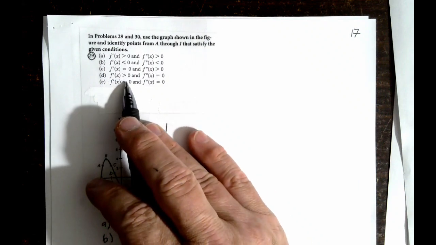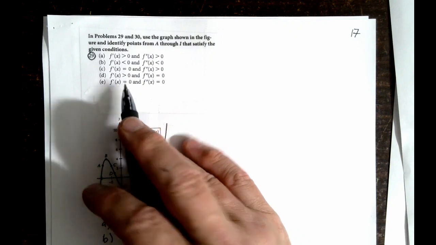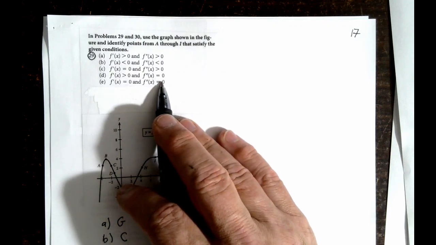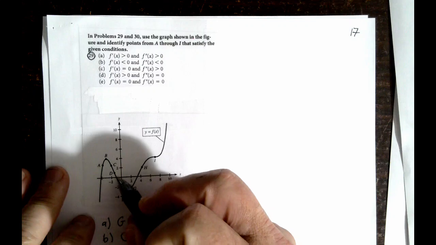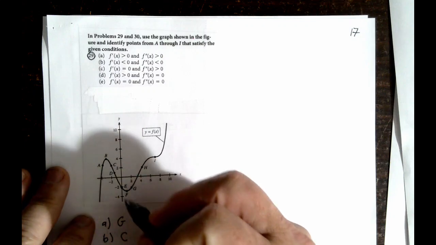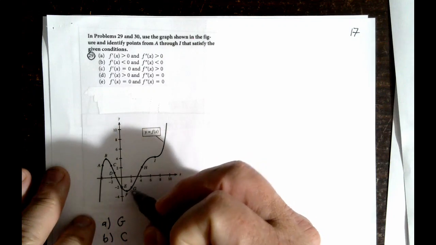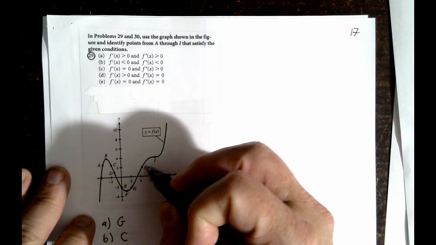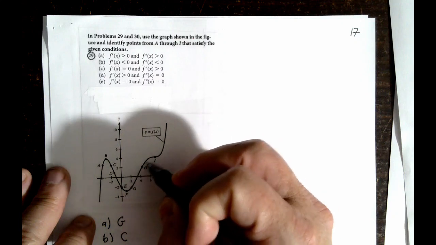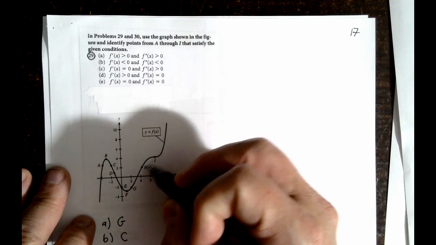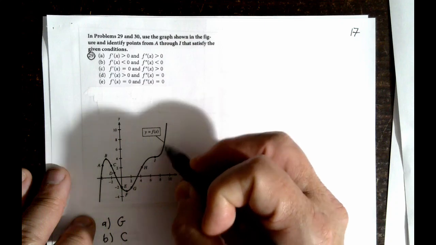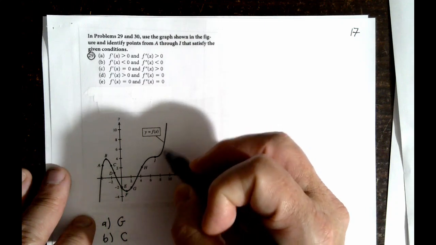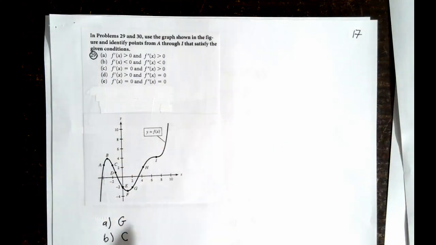D, the first derivative is positive, that means where it's increasing, and the second derivative equals 0, that means it's an inflection point. So you want it to be increasing. Increasing an inflection point, no. Here, increasing, and it's an inflection point because the concavity changes, so it's forever increasing here, and the concavity goes from down to up, so that is an inflection point, so I would be the correct answer for that one.